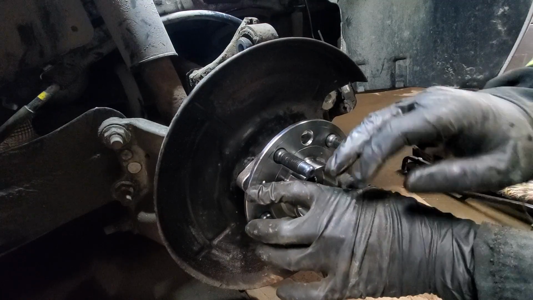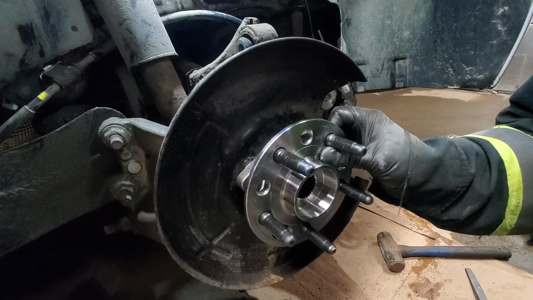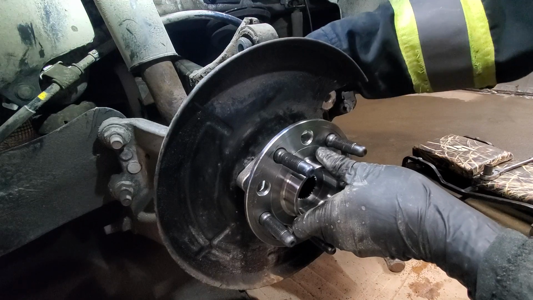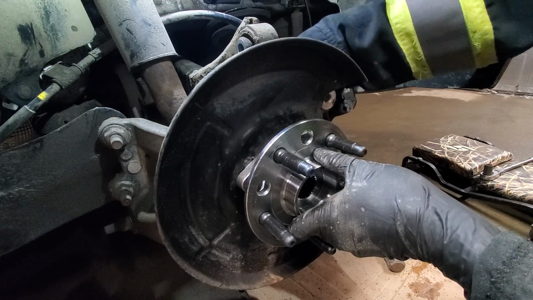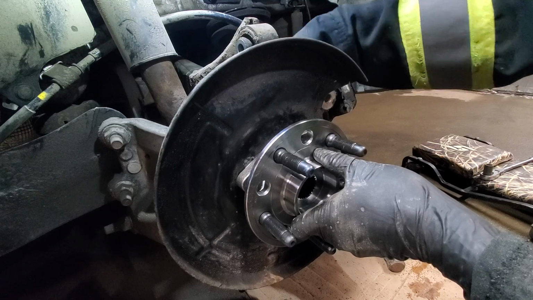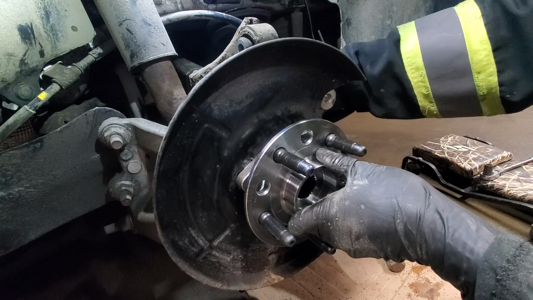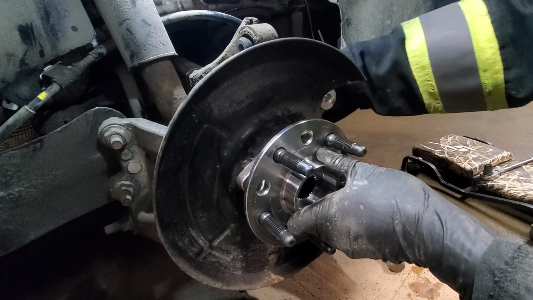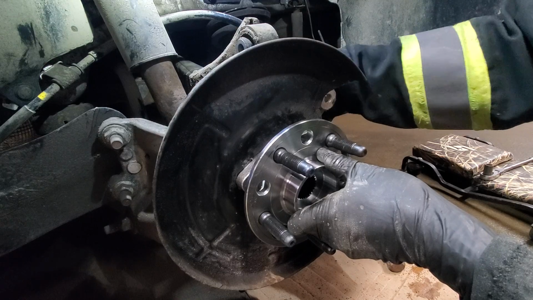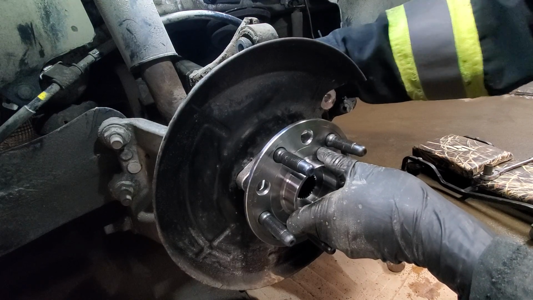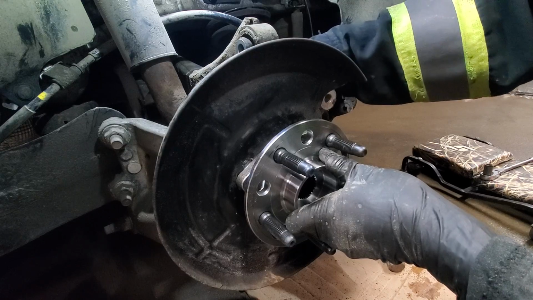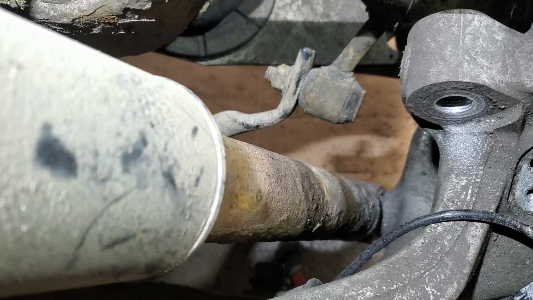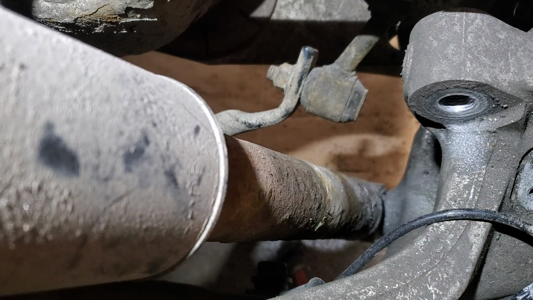I'll actually take one bolt, put it from the back, and get it attached so the bearing and the shield stays in place. And when your bolts are nice and clean, it's really easy to get it finger tight and then just torque them. Alright, so those bolts are in place, and right now I need to torque them.